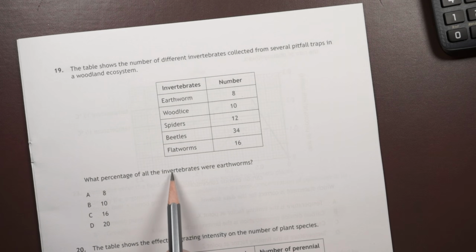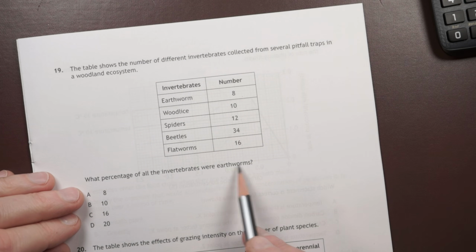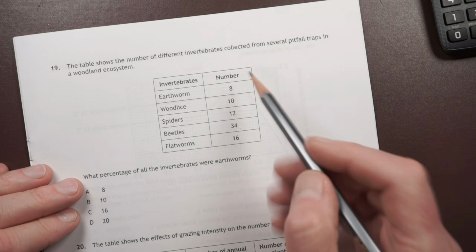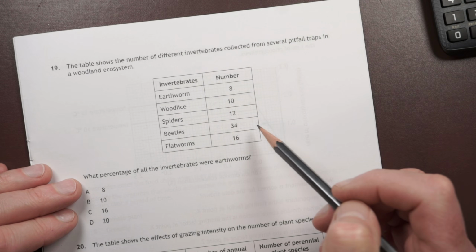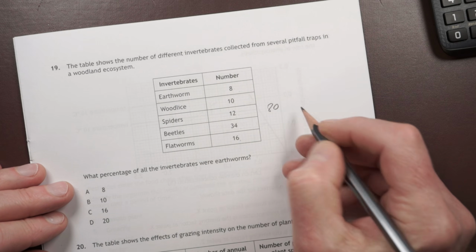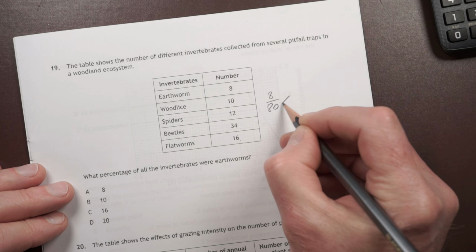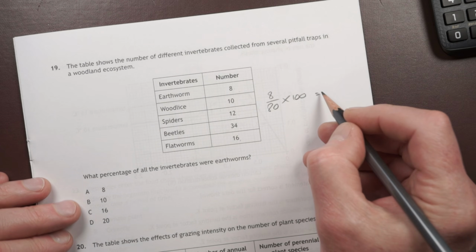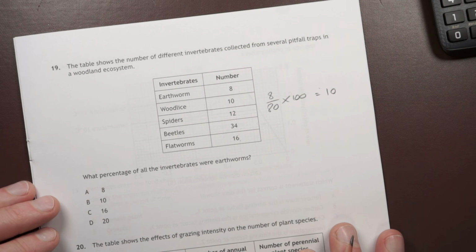Okay, what percentage of all the invertebrates were earthworms? It was worth checking they're all invertebrates. They are. So what you need to know is what 8 is as a percentage of the total. So add these all up and you get 80, right? And then 8 over 80 times 100 equals 10. So there you go. 10 is going to be your answer, B.